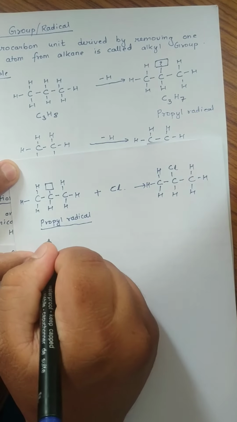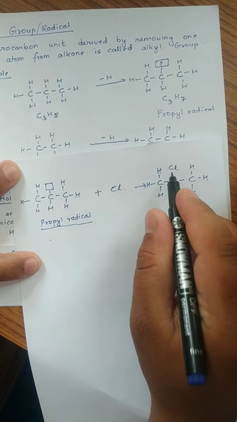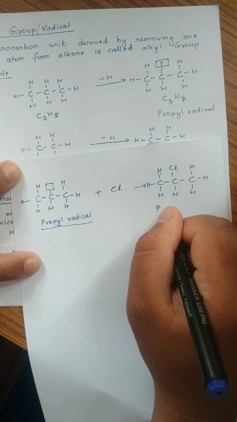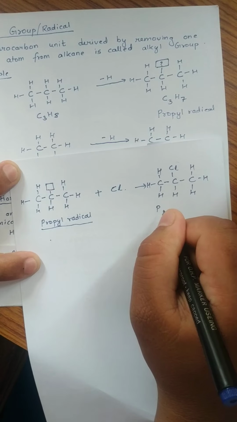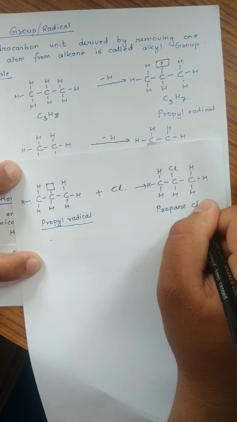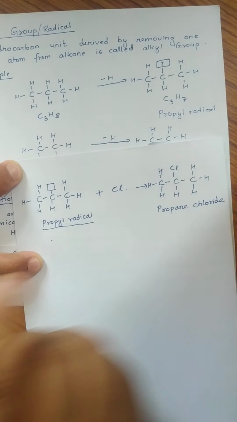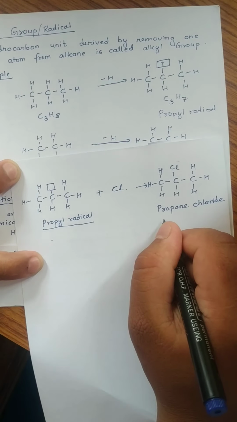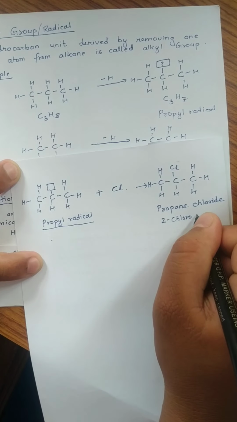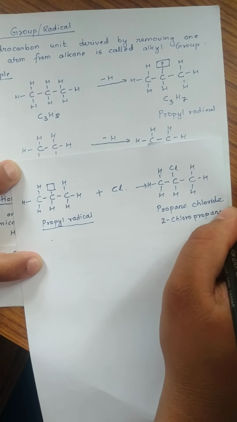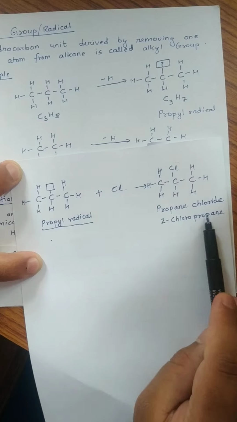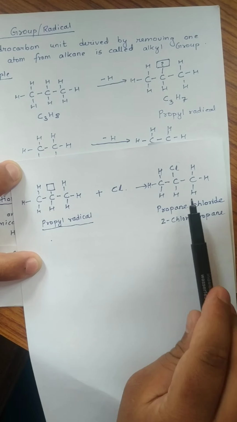Before this formation, it was propane. Now, when a chlorine atom gets attached in place, removing one hydrogen from its place, it becomes propane chloride, or chloropropane, actually 2-chloropropane. Now why 2-chloropropane, you may ask? Because this 2 is the position of the carbon where the chlorine is attached. Therefore, 2-chloropropane is made.